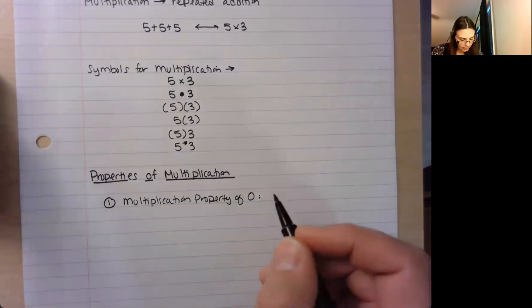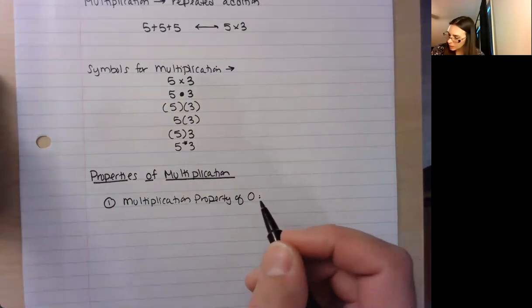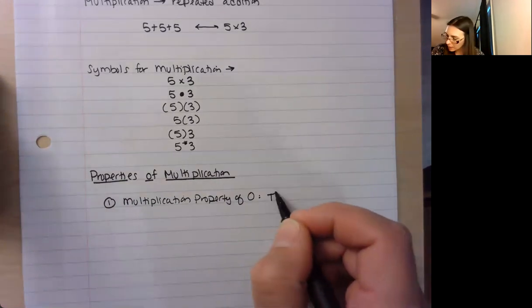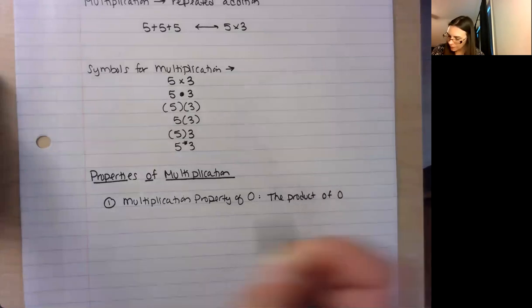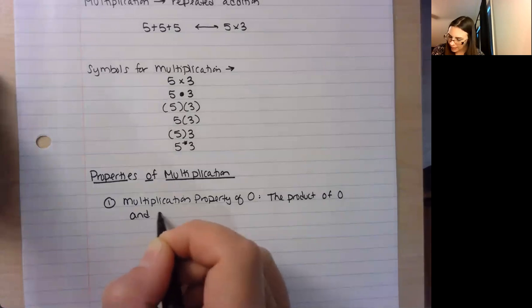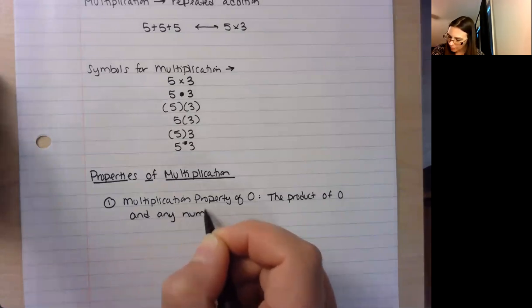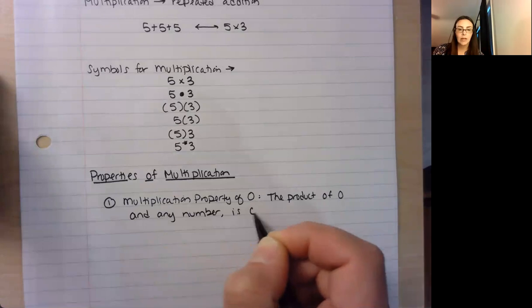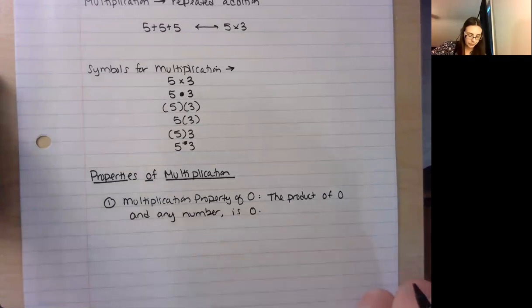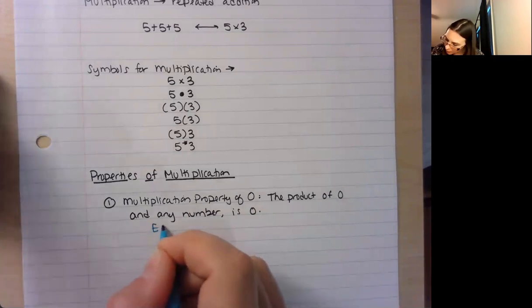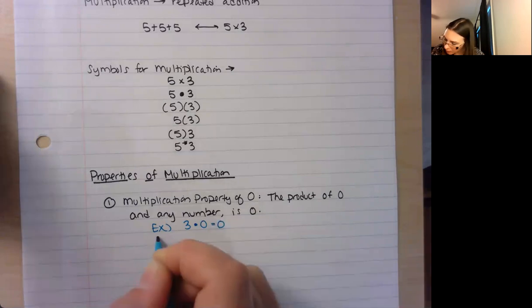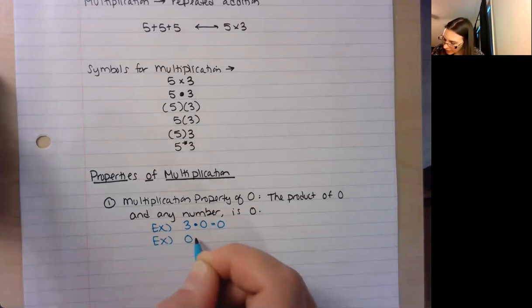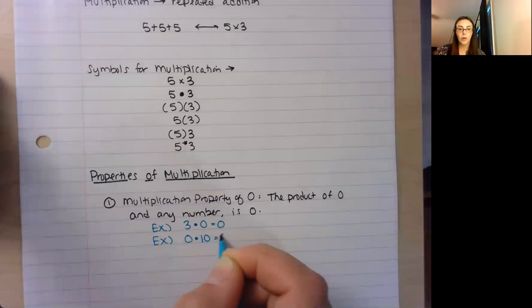And what it says is the following. So it says the product of 0 and any number is 0. So for instance, three times 0 is 0, or 0 times 10 is 0, and so on.